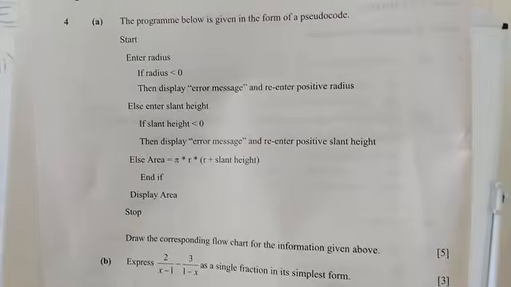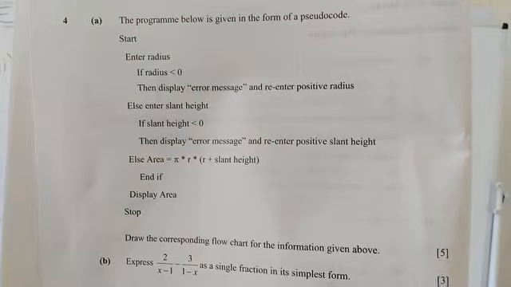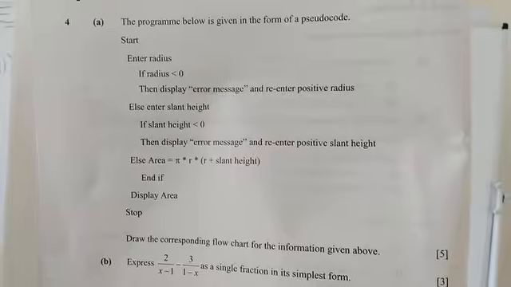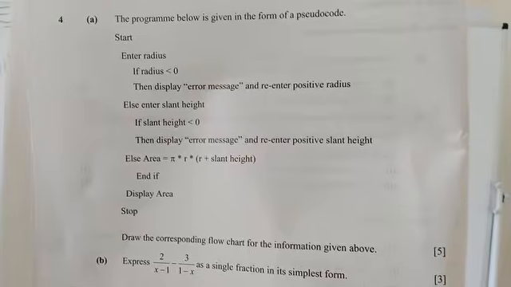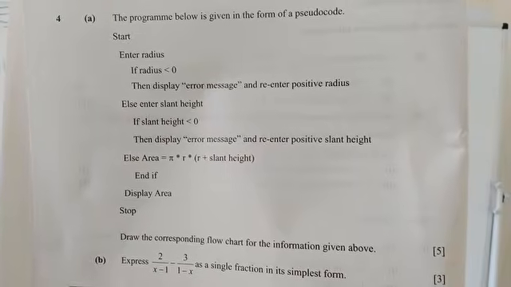So this is the first question. You can pause the video, copy it. Okay? Pause the video, copy it.